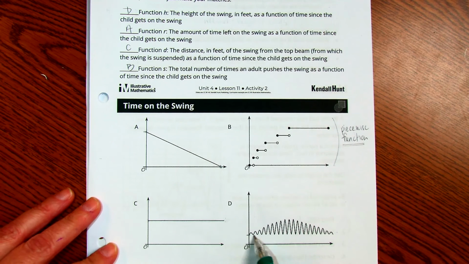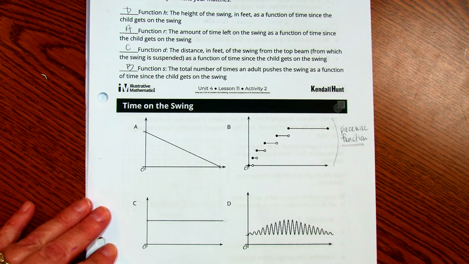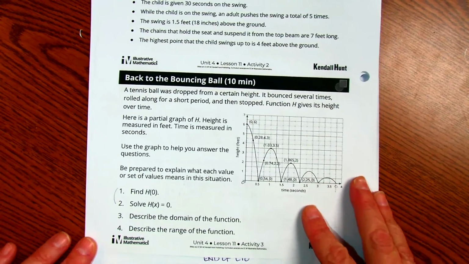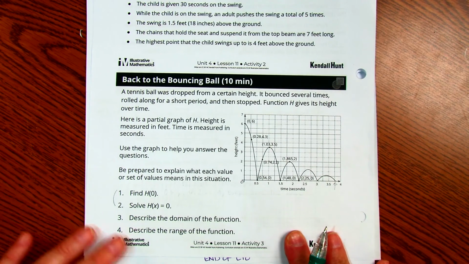So we are at a constant rate. And then this is representing a child being pushed. So eventually as the child gets pushed, they just keep getting higher and higher, and then the time is running out, so the child is getting closer and closer to being at the same height he or she started off with. So this is one I really want to focus on, and that is back to the bouncing ball.